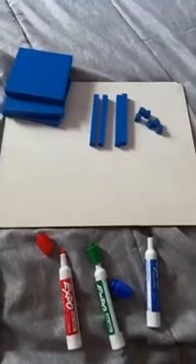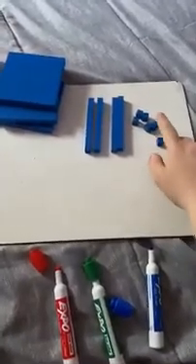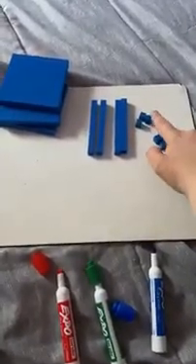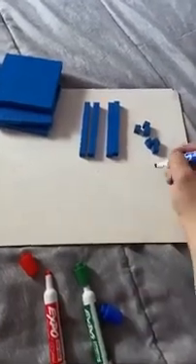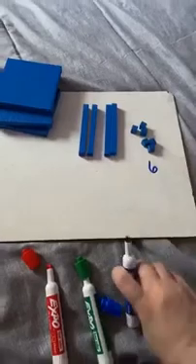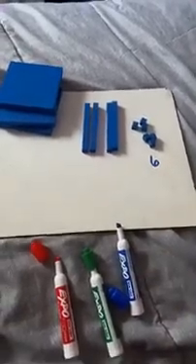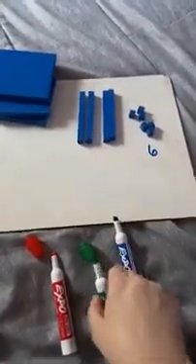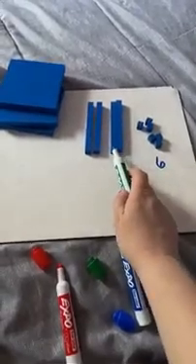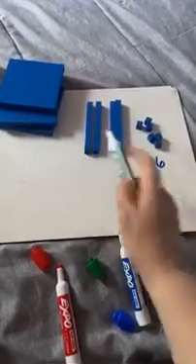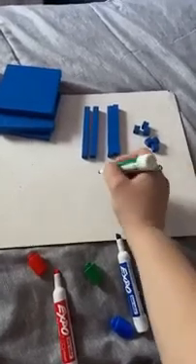Okay, let's count. How many ones do I have? 1, 2, 3, 4, 5, 6. So I'm going to use my blue marker. I have 6 ones. How many tens do I have here? I'm going to use my green. I have 10, 20, 30, 40 in my 10 spot. You're right.